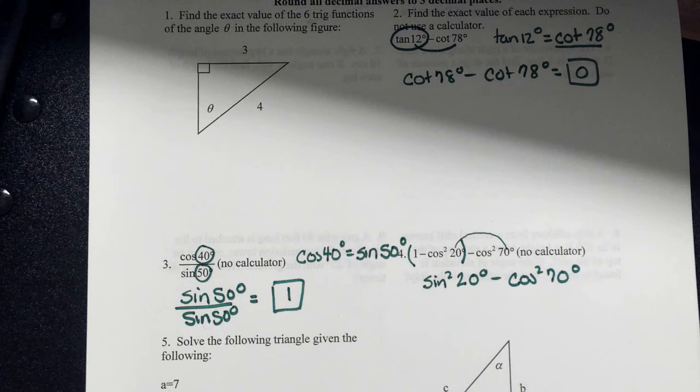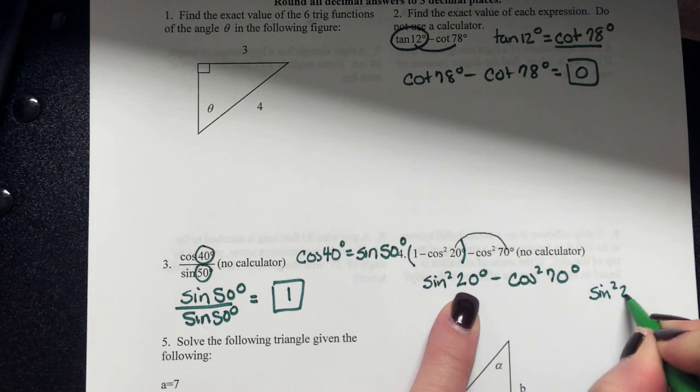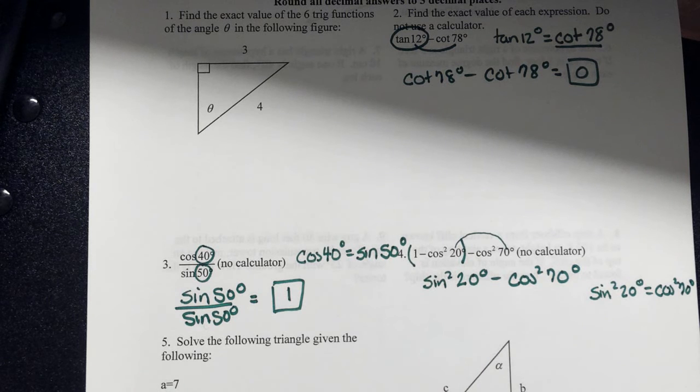Now I know that sine and cosine go together with my cofunctions. And again, since 20 degrees and 70 degrees are complements of one another, I know that the sine squared of 20 degrees is going to be equal to the cosine squared of 70 degrees. So sometimes you may have to do a Pythagorean identity substitution or some other substitution before you can deal with the cofunctions. Yes, Carla? Do we have to write down what we're doing?